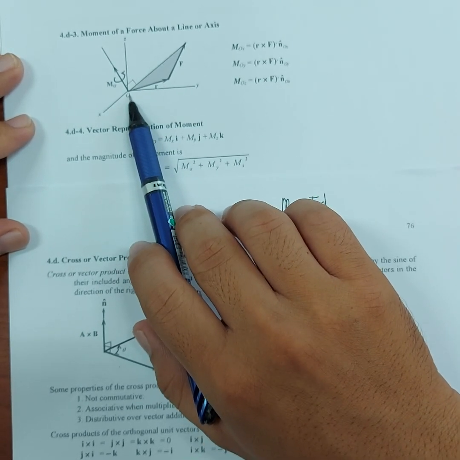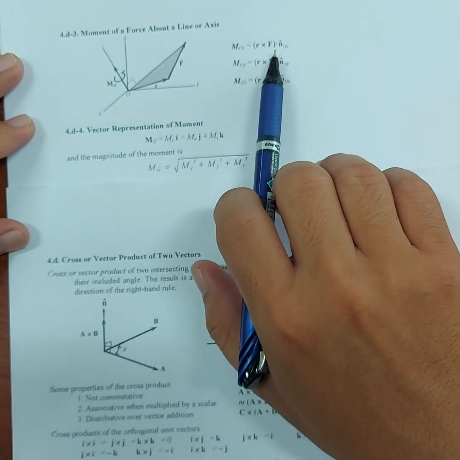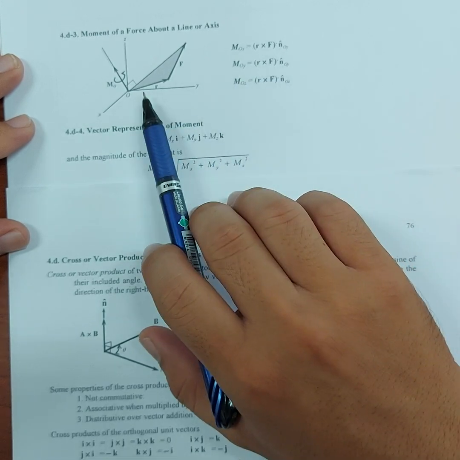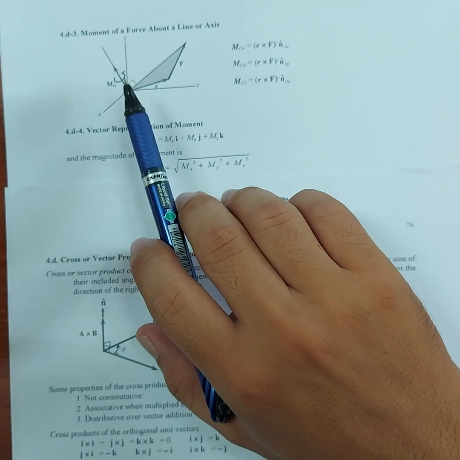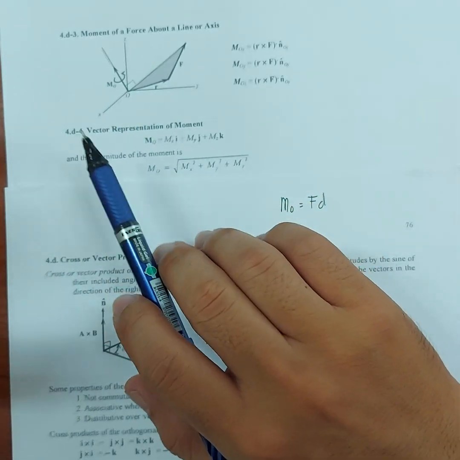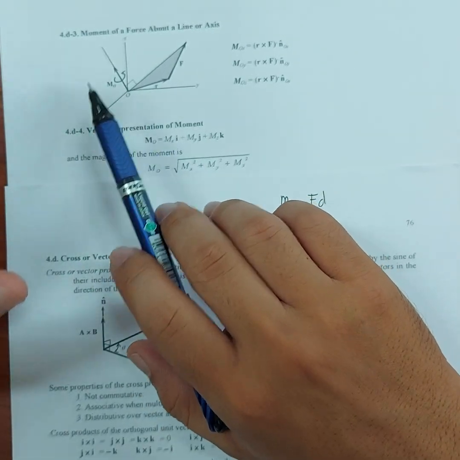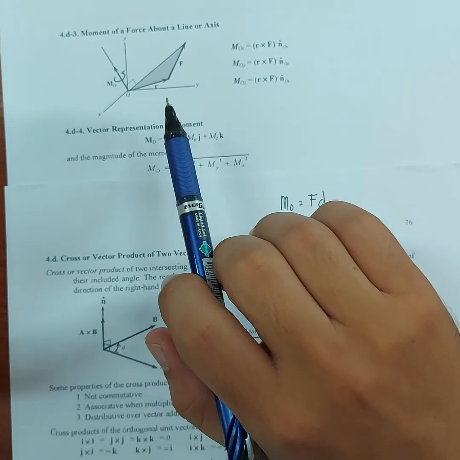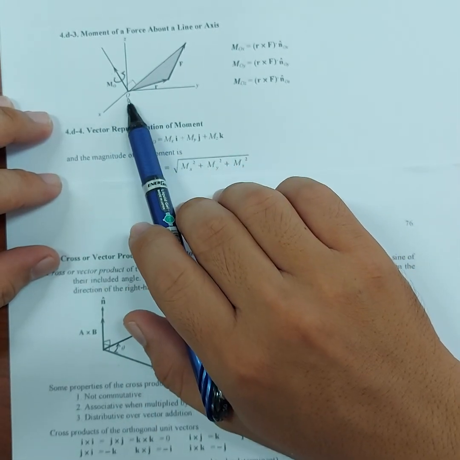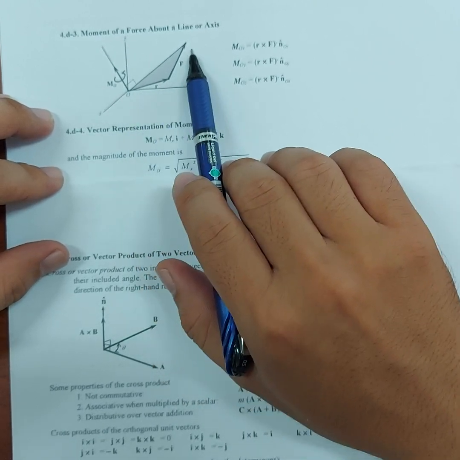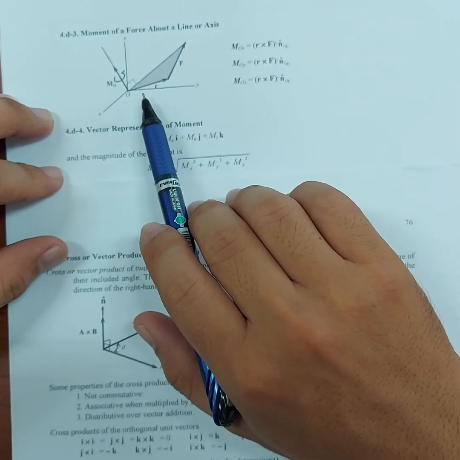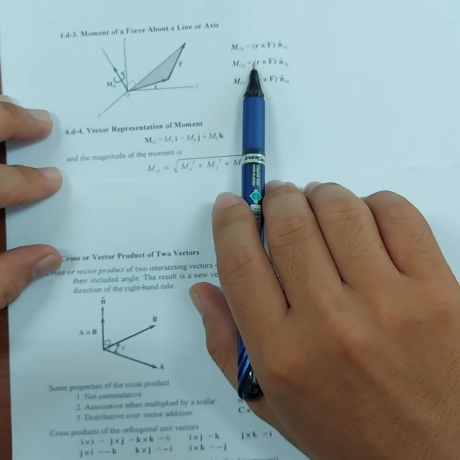And then we multiply the unit vector of the line or axis where we are solving the moment, this axis here. For example, for this axis, to solve the moment of this force along this axis, that's simply equal to this.